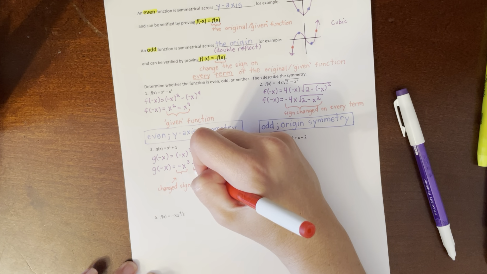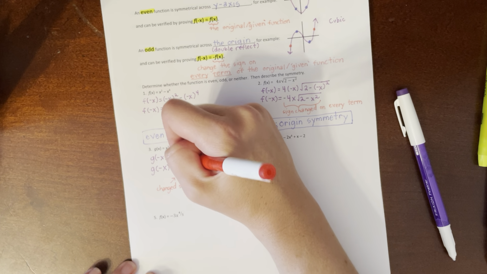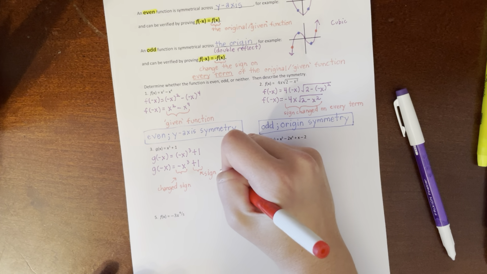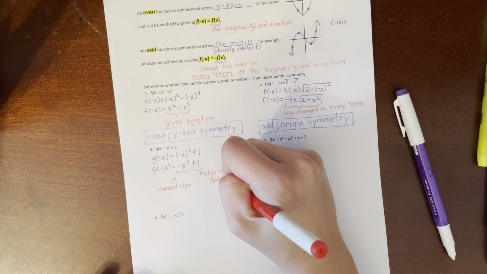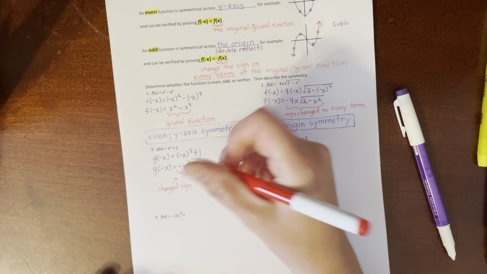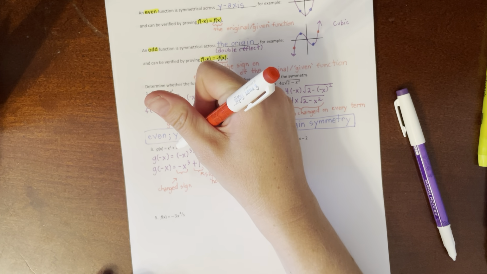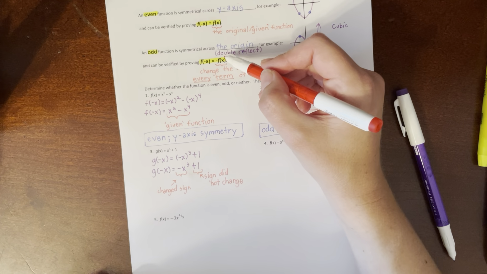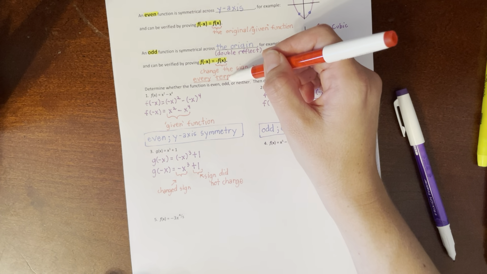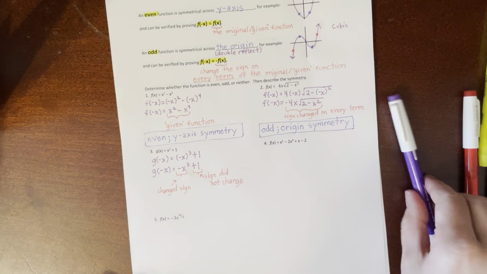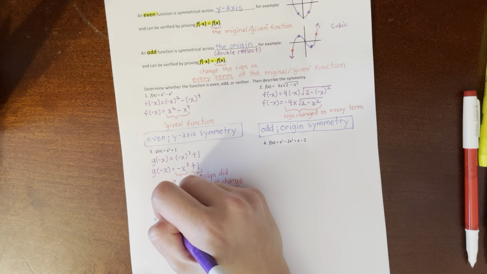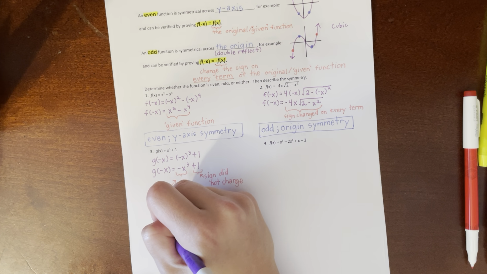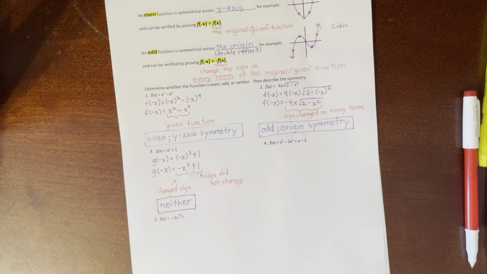Okay, but this piece right here, if you're looking at the original, that changed sign, this did not. Sign did not change. So remember, in order to be even, you have to end up with the exact same original function, which we definitely did not, because that term is negative. And in order to be odd, the sign has to change on every single term, and it did not. So what does that mean? It's not even, it's not odd, so it's a neither situation. So in that case, we're not going to indicate symmetry because there probably is not any.